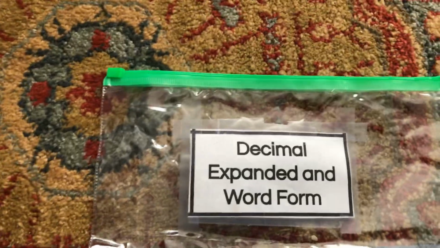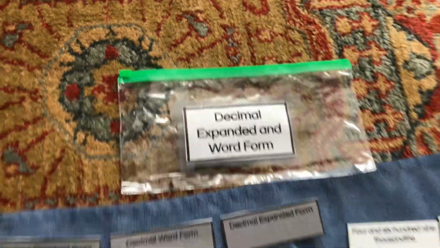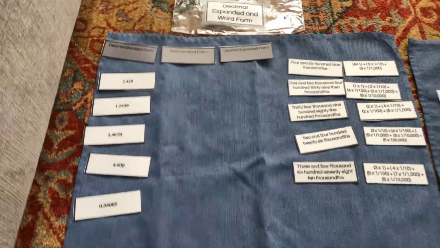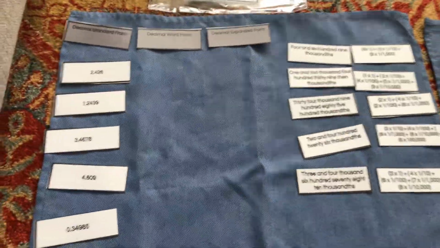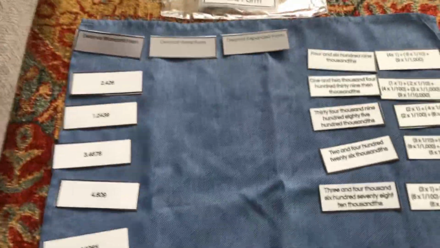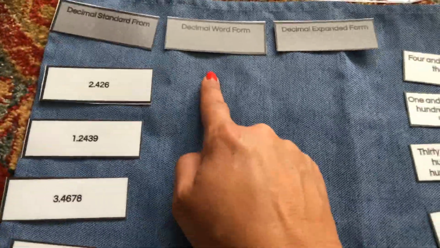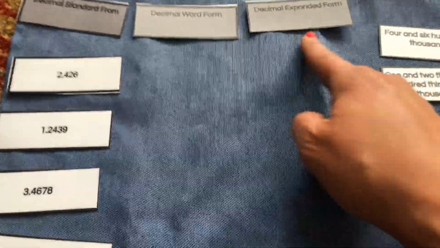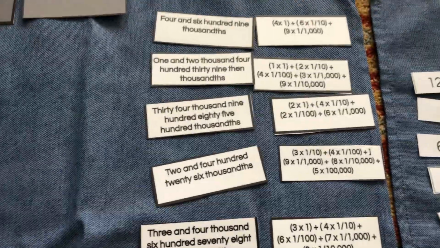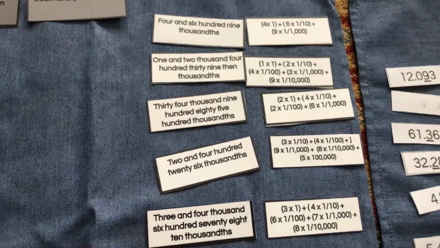And the next work we're going to talk about is decimal and expanded form. This one should go pretty quickly. There's not a lot to do here. So when you pull these out, these will not be on binder clips, so you're going to have to sort them yourself. And what I like to do is have all my decimal standard form underneath, leave my decimal word form blank and my decimal expanded form blank, but then have these cards over to the right so I can pull them when I need to.